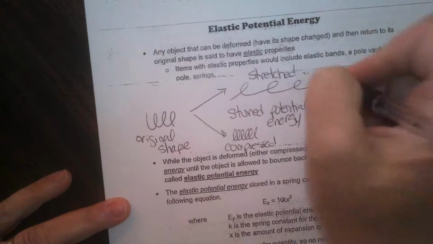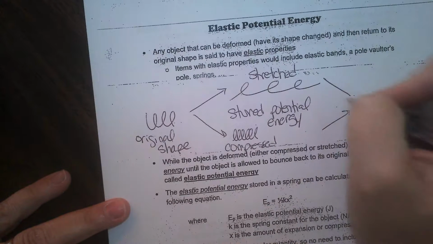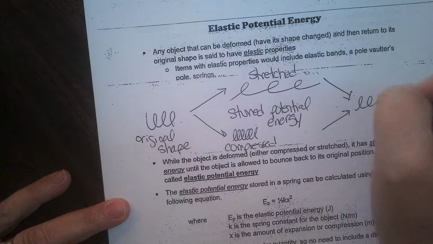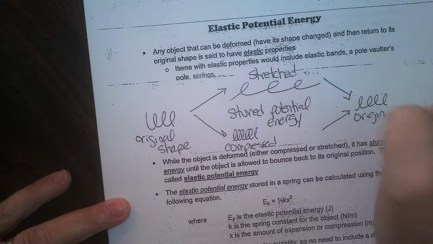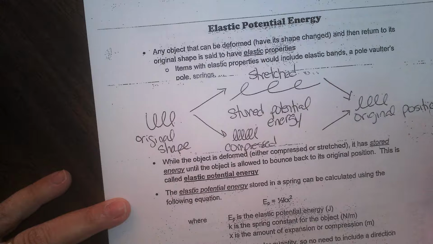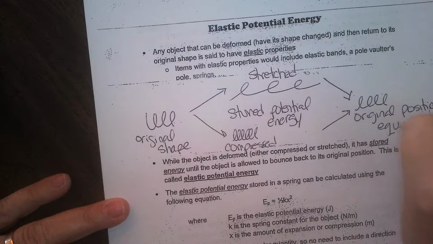And then what happens is we go back to the original position. Or here's a more scientific term, we reach equilibrium. Okay?